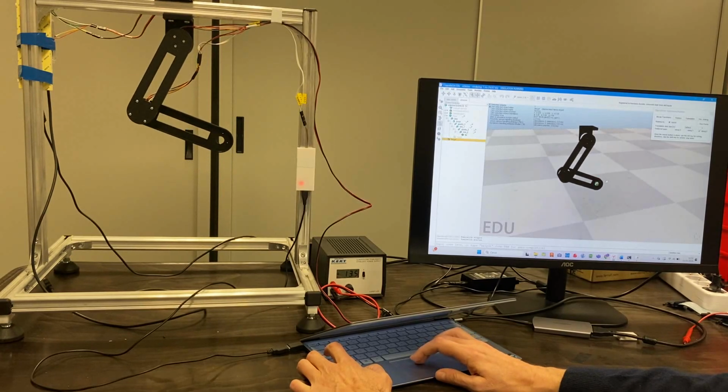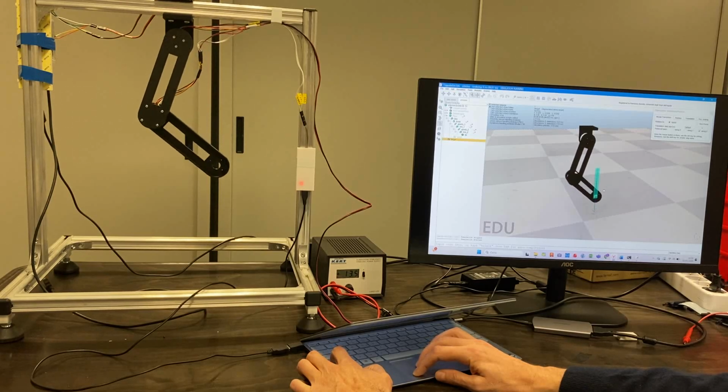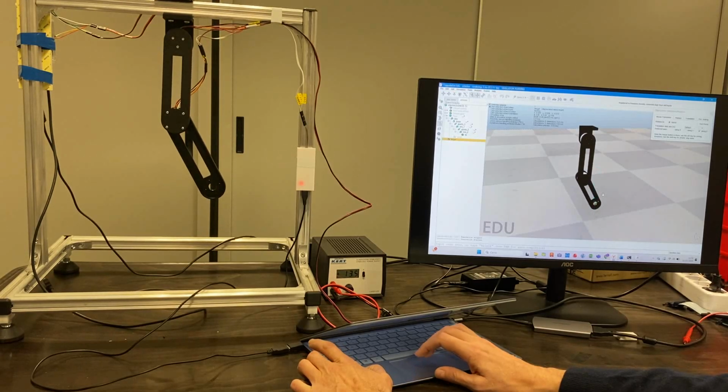Now I put the robot near the initial position, in such a way that there is not a big jump when I stop.